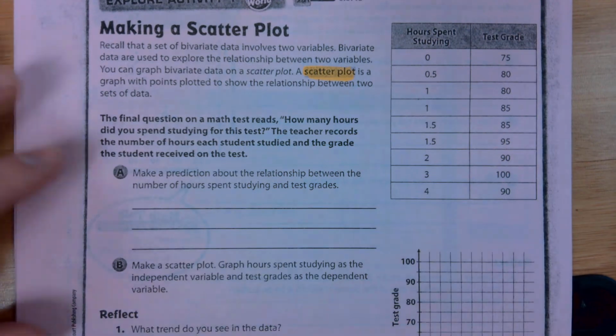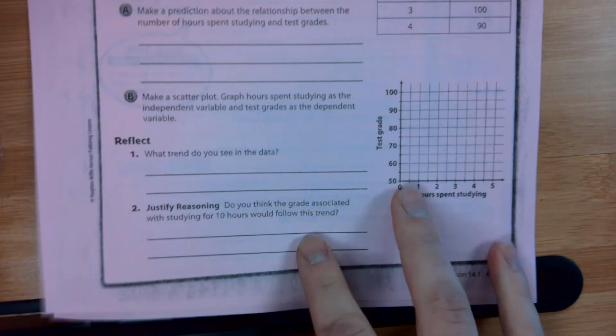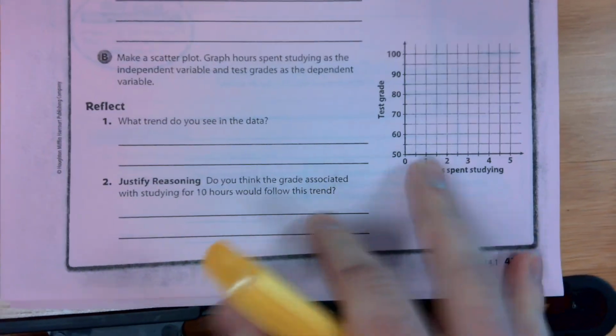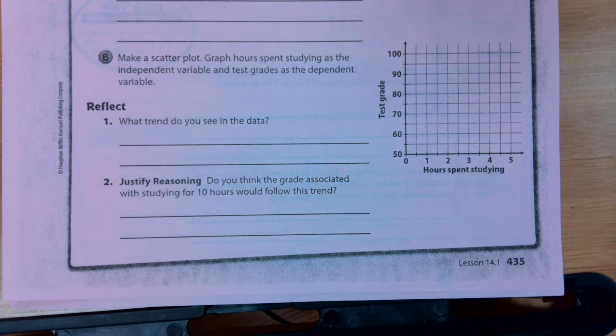So that's great for those predictions. Thank you for those of you who brought those up. Now what we're going to do is make a scatter plot right down here on this graph. Some of you have already started that. If you haven't, let's go ahead and start doing that now.